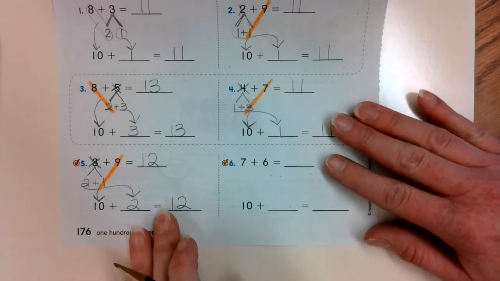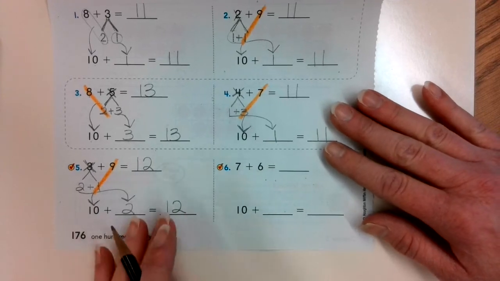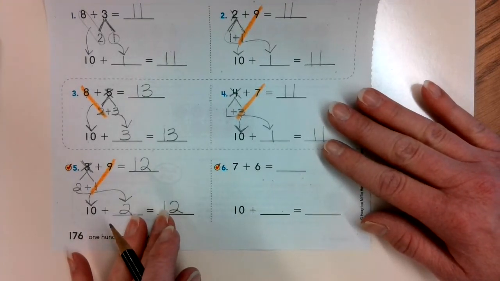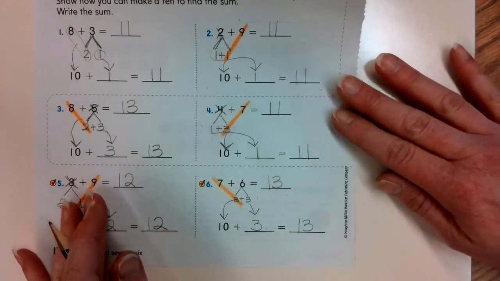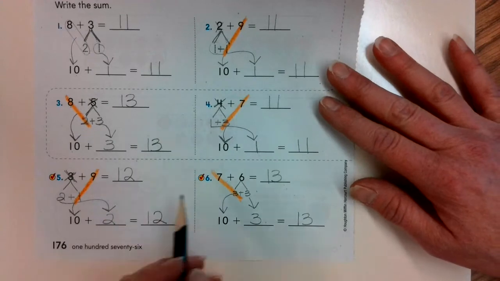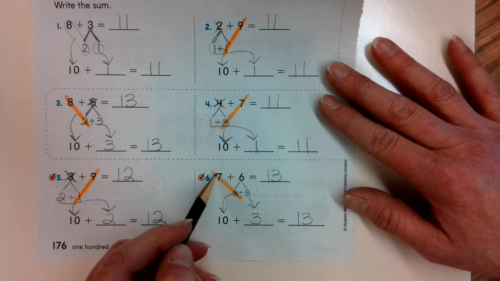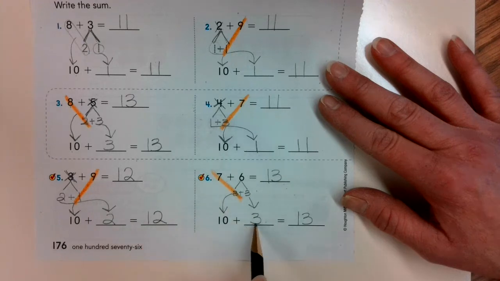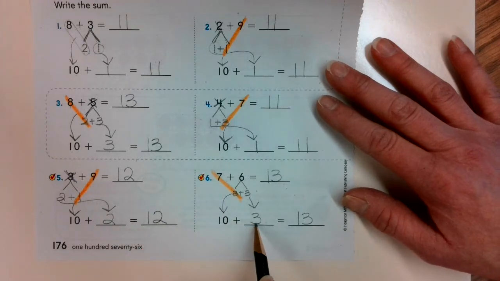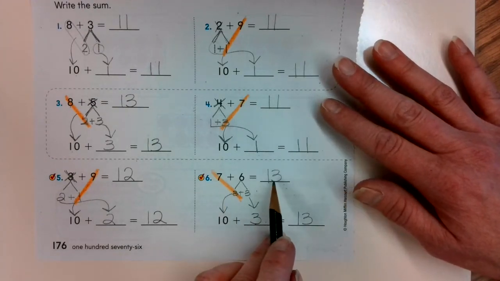Okay. I'm going to let you do this one on your own. So remember to tent. Okay, so hit pause, and I want you to do it on your own, and then come back, and we'll check it. Okay, if you broke your 6 apart into 3 plus 3, you're absolutely right, because 7 plus 3 is 10, which is right here. And our leftover 3 goes here. So 10 plus 3 is 13. So also 7 plus 6 is 13.